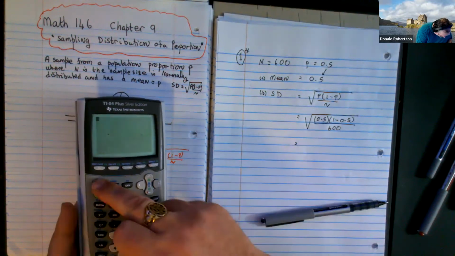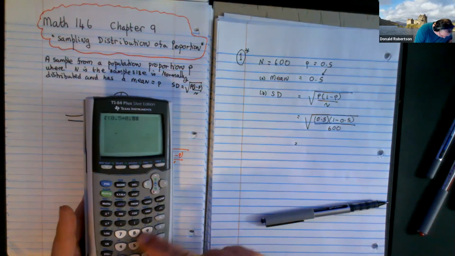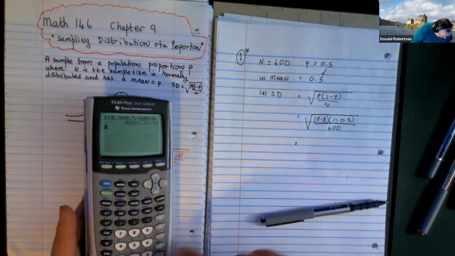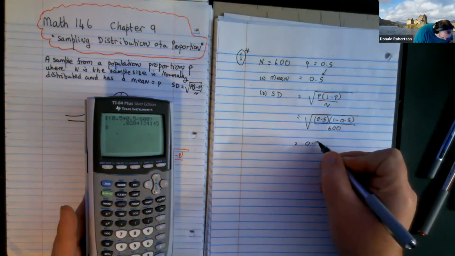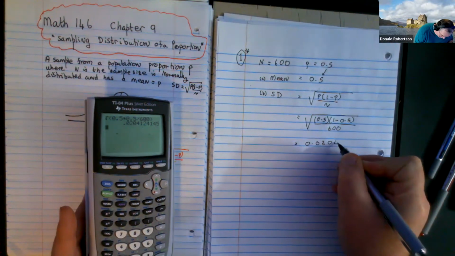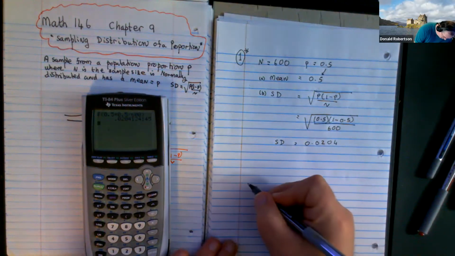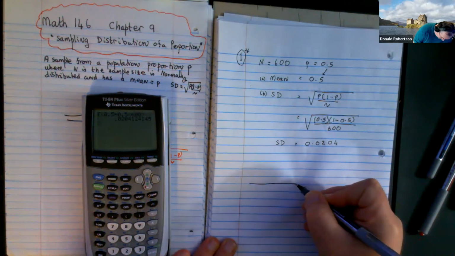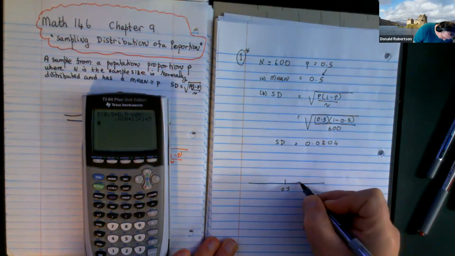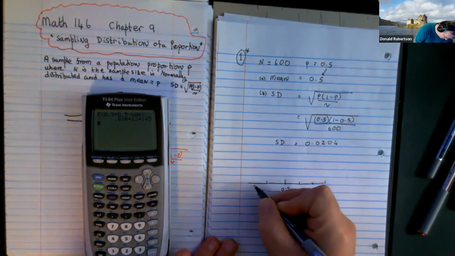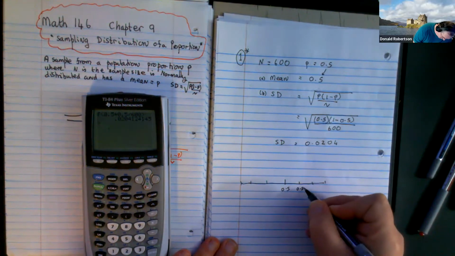So just go on the calculator, do a square root, put in the first number times the second number and divide by the sample size. And we're rounding off to 4 decimal places. So 0.0204. If you can imagine what this might look like if you drew it, right in the center would be 0.5 and a standard deviation, let's call that 0.2 just for easy calculation.